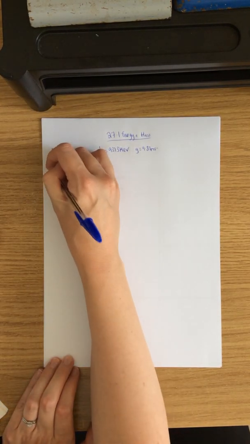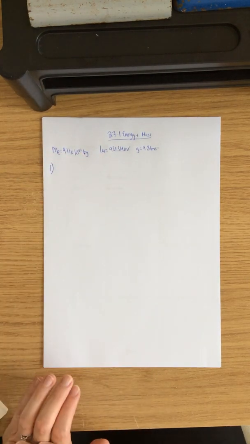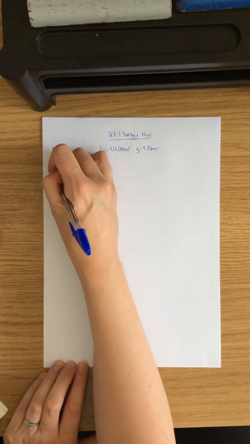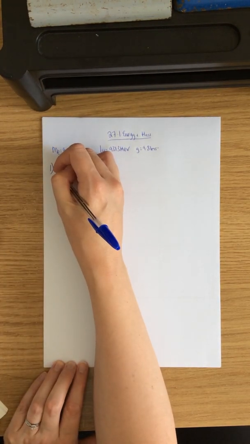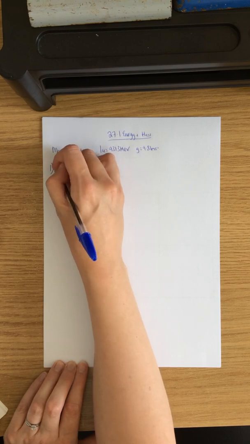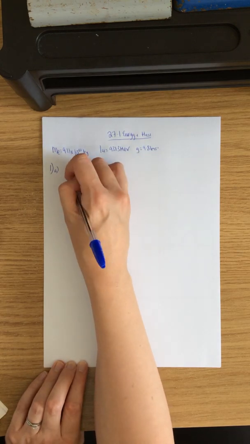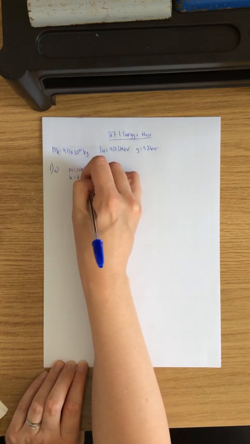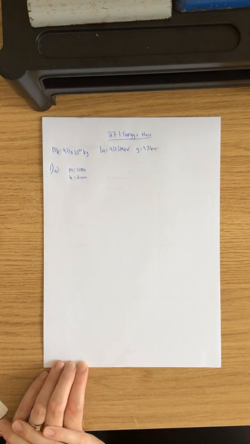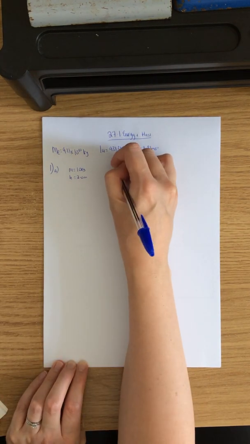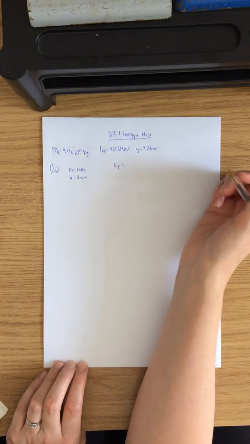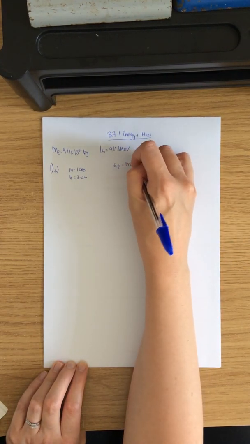So question 1 says calculate the mass increase of a 10 kilogram object raised through a height of 2 meters. The change in energy there is going to be GPE, which is equal to mgh.